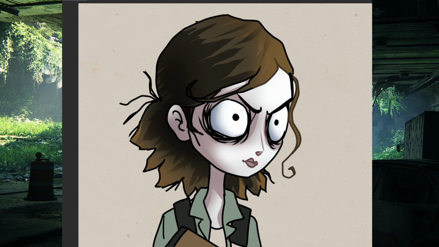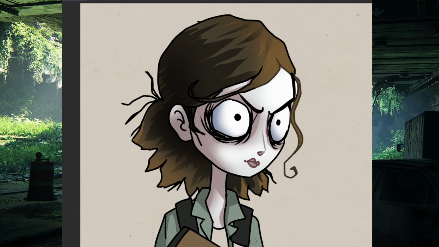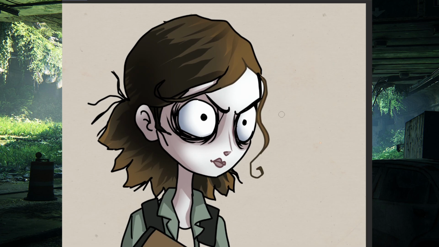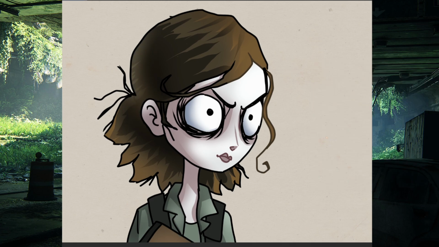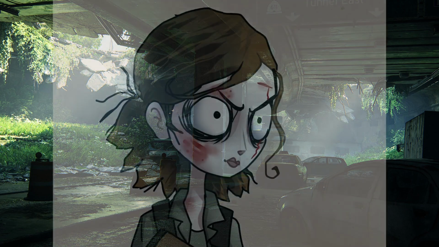There's something about this version of Ellie that feels timeless, like she could wander into any Burton story and fit right in. She might meet Jack Skellington or befriend a skeleton dog, but she still carries that quiet, fierce heart. This style lets me show a different kind of pain, not loud and explosive, but lingering and poetic. A version of Ellie who's stitched together but still standing, and sometimes that's the most haunting kind of strength.